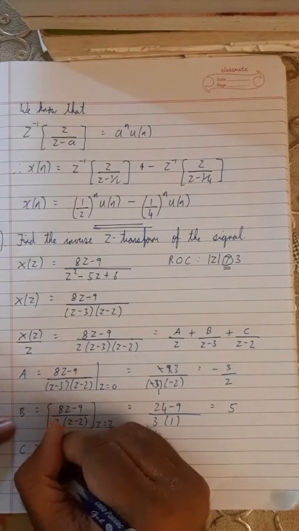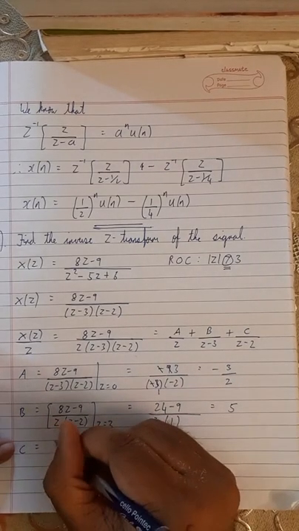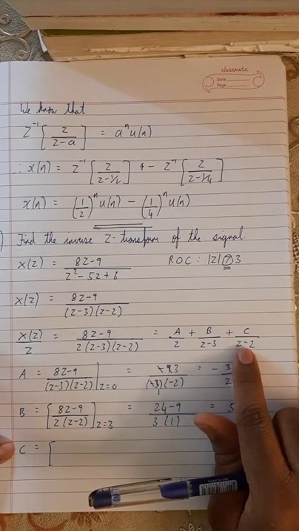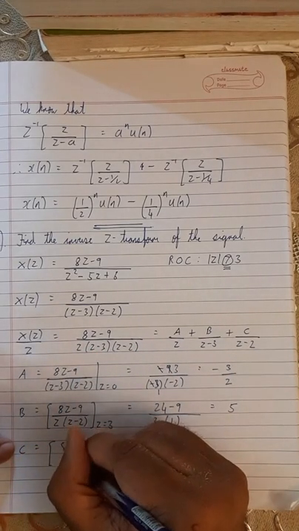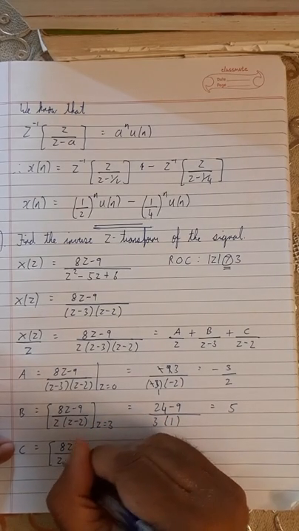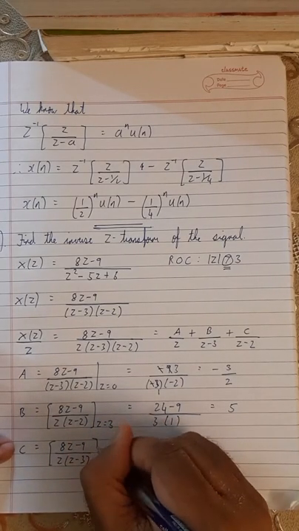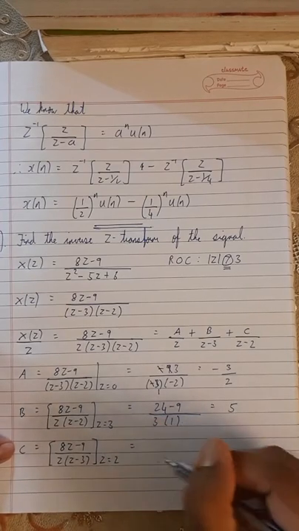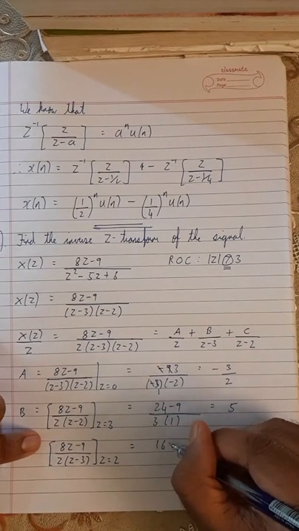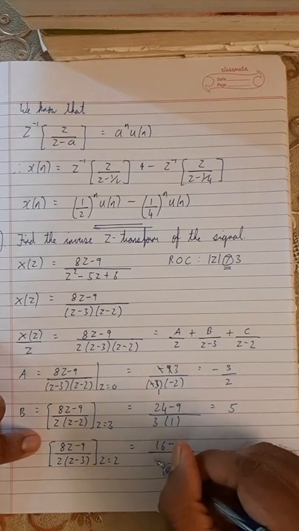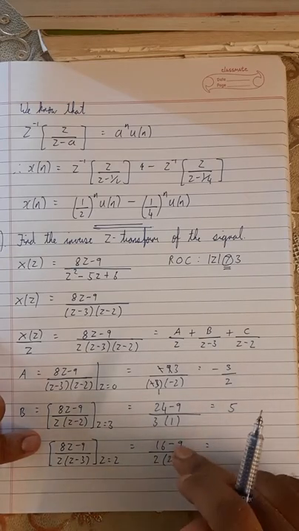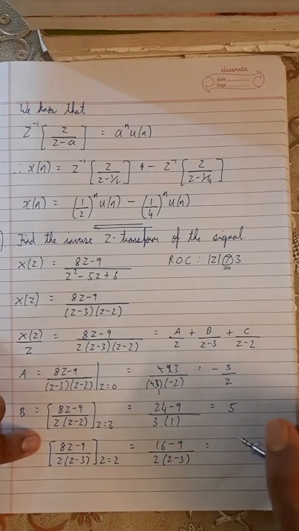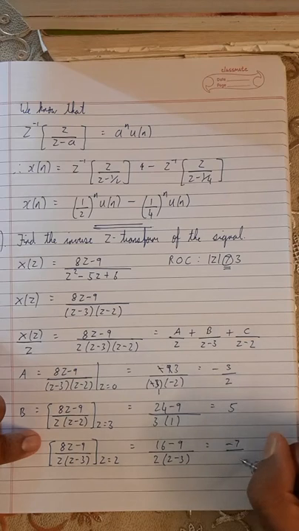Next is to find the value of C. The denominator of C is z - 2, so remove z - 2 from here and then substitute the remaining z as 2. (8z - 9) / (z(z - 3)), then substitute z equal to 2, so it will become (16 - 9) / (2 × (2 - 3)). 16 minus 9 is 7, so it will become 7/2, and 2 minus 3 is -1, so it will become -7/2.